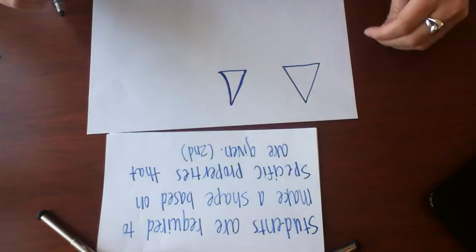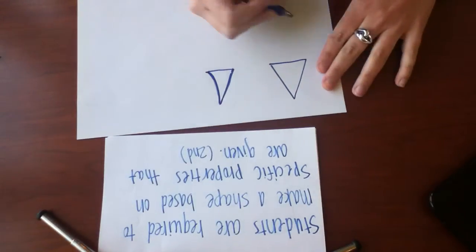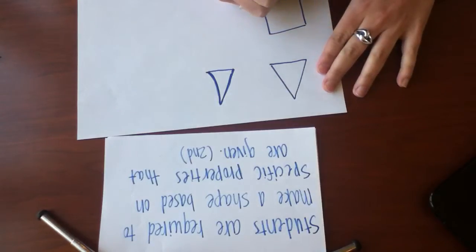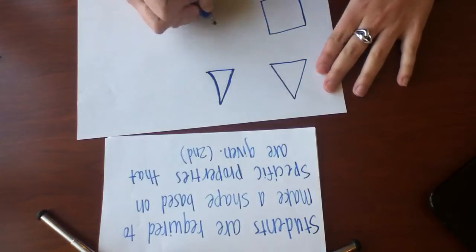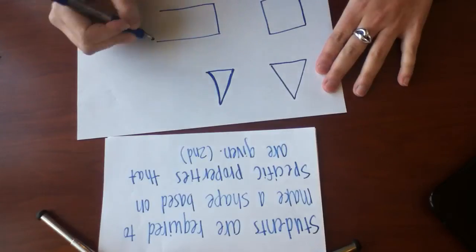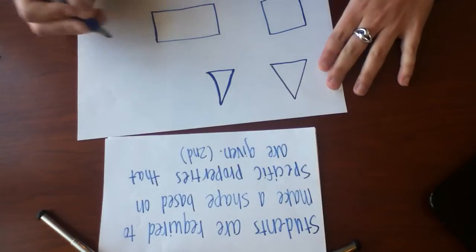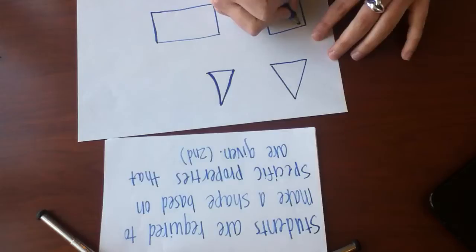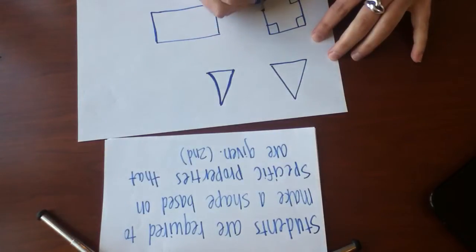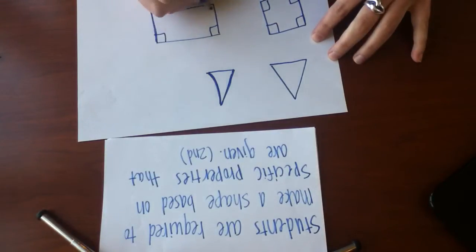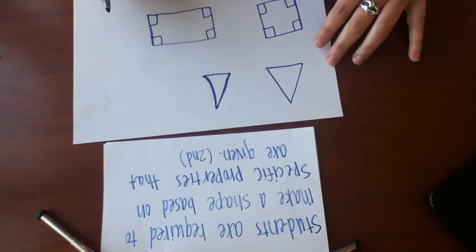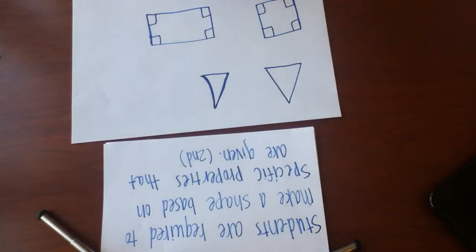If I said students need to draw a shape that has 4 right angles, a student might draw this. Another student might draw this. Both of these students would be correct because each of these have 4 right angles. Students would draw a square and a rectangle because they know that a property of a square and a rectangle is that they have 4 right angles, which means they also have 4 straight sides.